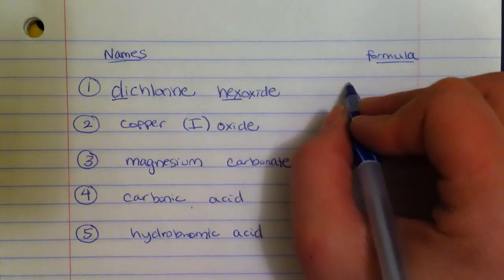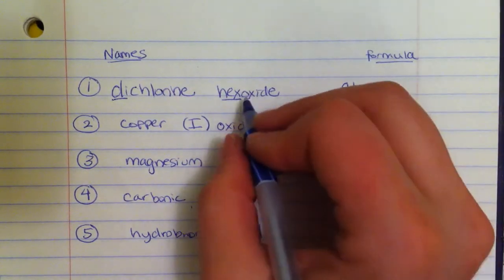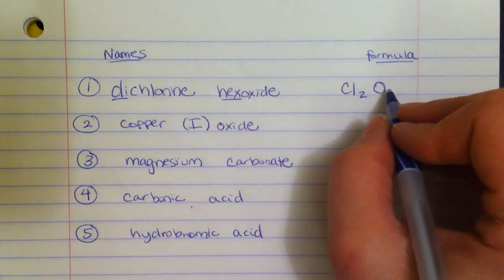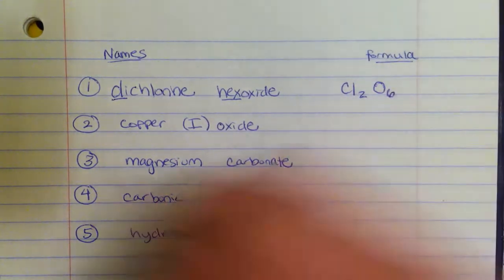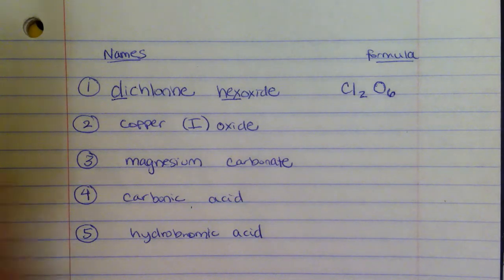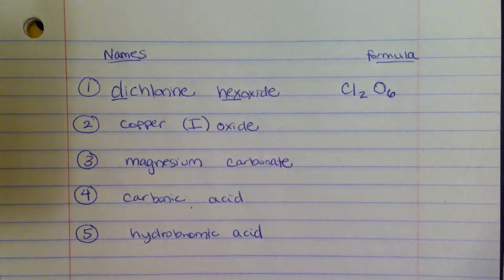All I need to do is write chlorine, and the di means 2. And oxygen, and the hexa or hex means 6, Cl2O6. We didn't even need to look at the periodic table for the charges. It told us right there what the answer is.